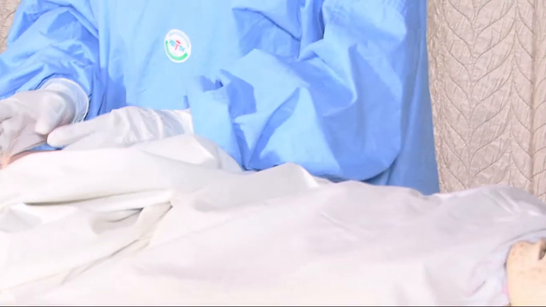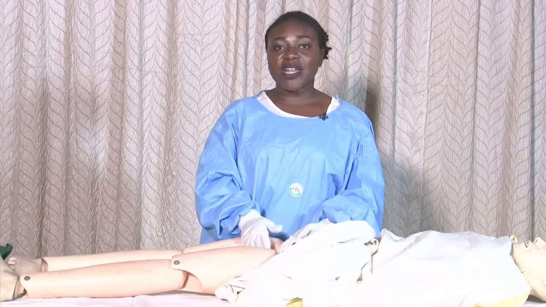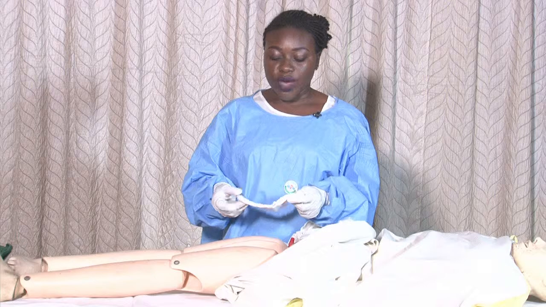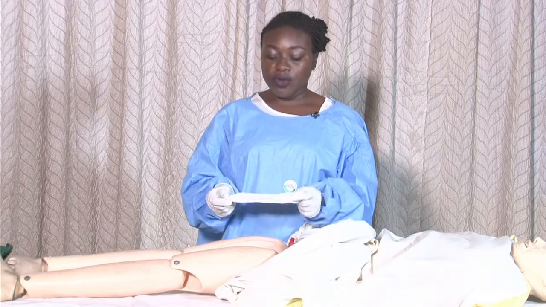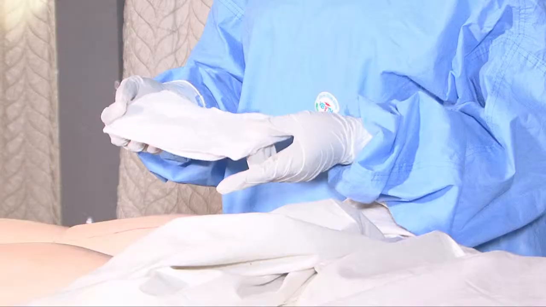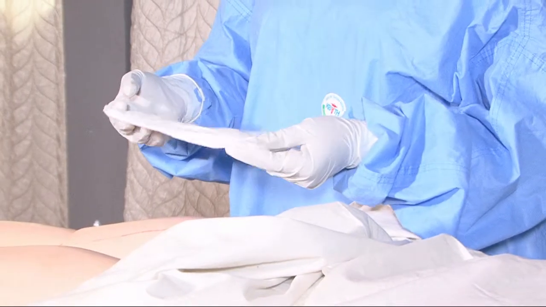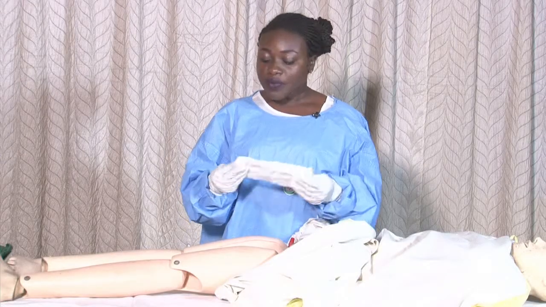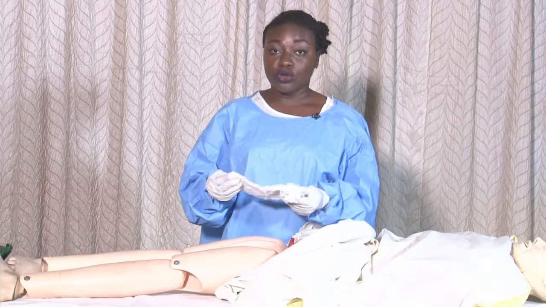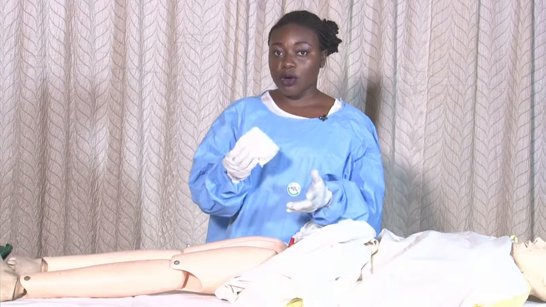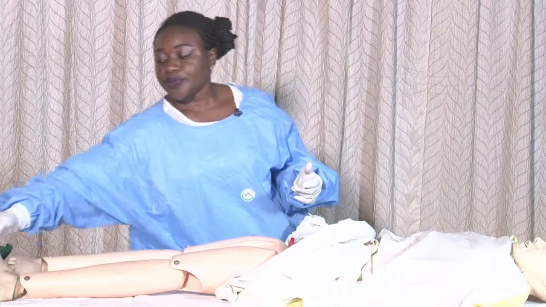Examination of the perineal area. The woman has a pad on when she comes. You pick the pad, then you examine the pad. You look for the amount of lochia that is there, whether it is the right amount, the color, the consistency, the odor. So you have to smell it, the odor, then you dispose of the pad.